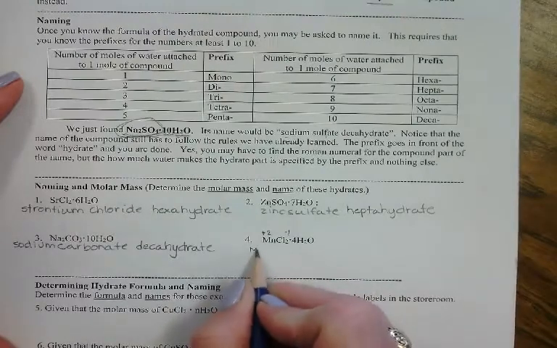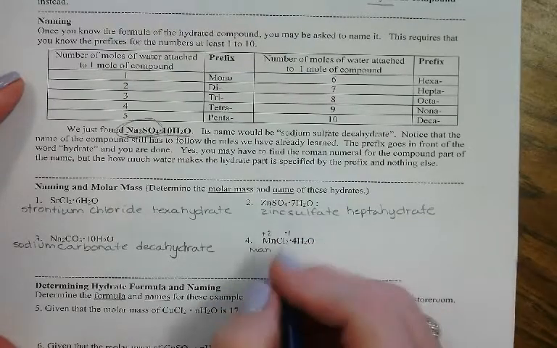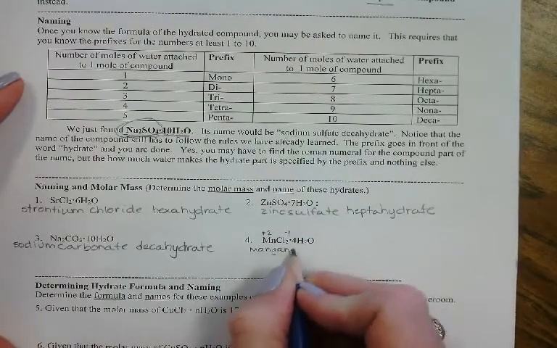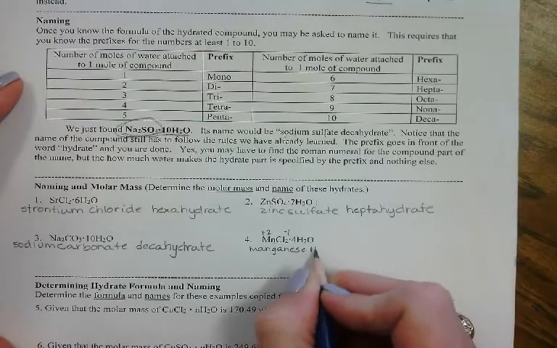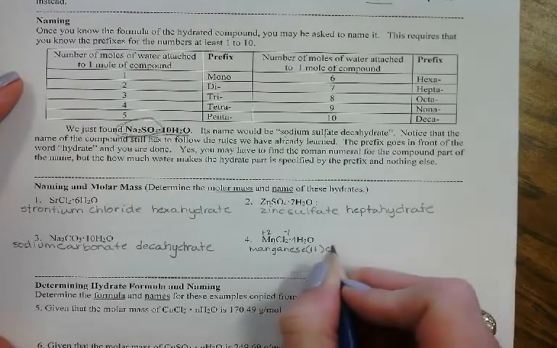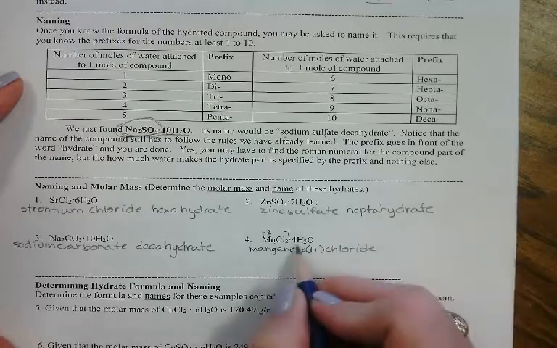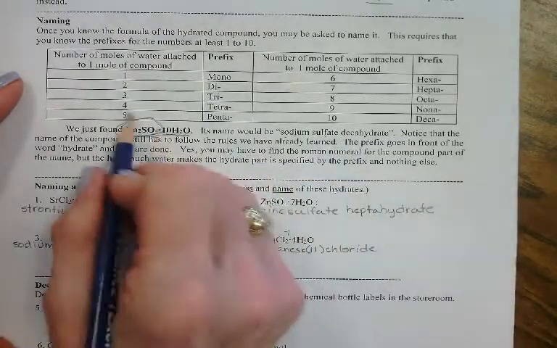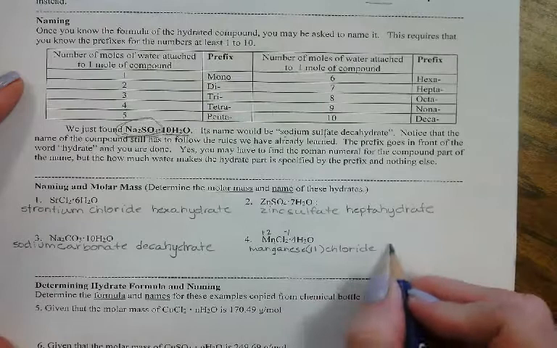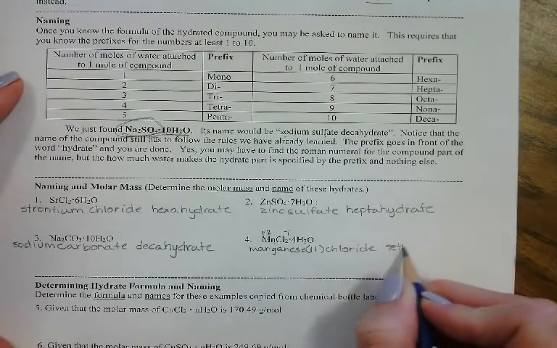So this thing would be manganese. This is going to be a long one. Manganese 2 chloride. 4 is tetra. See, it's up here, tetrahydrate.